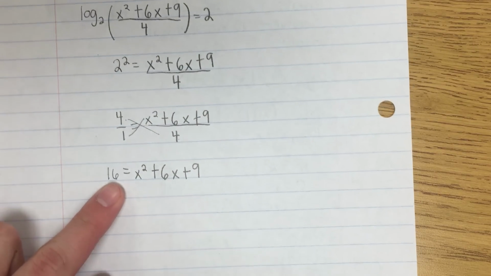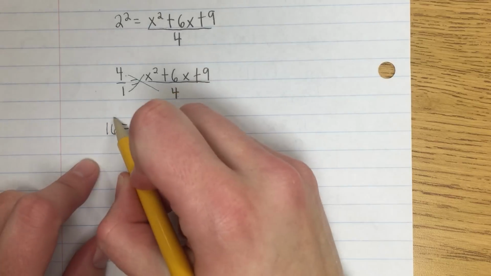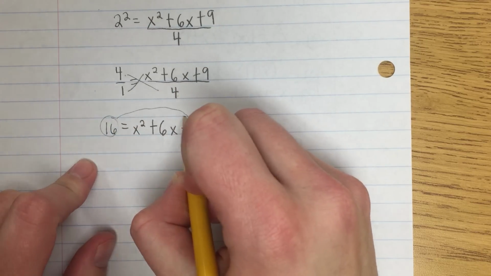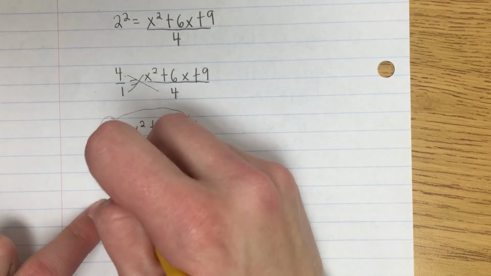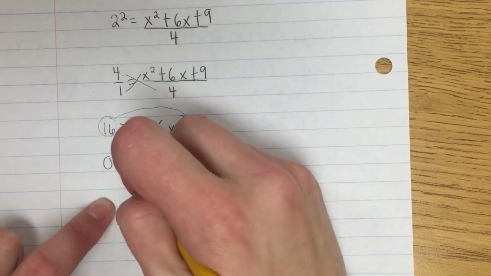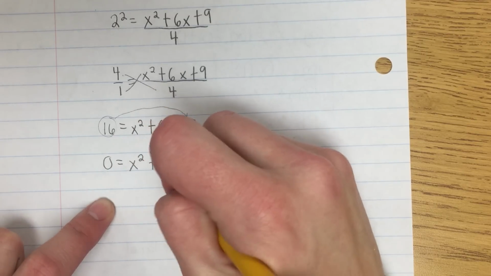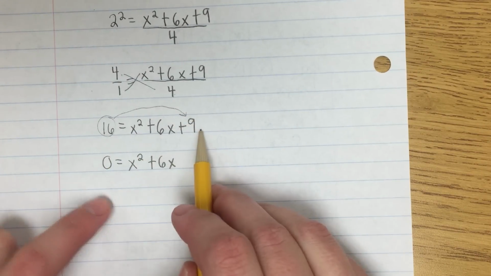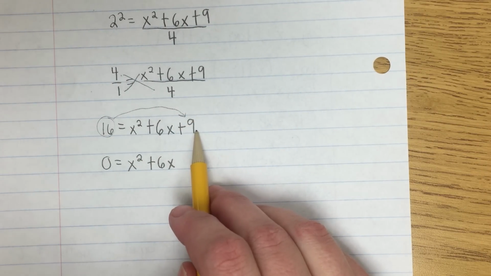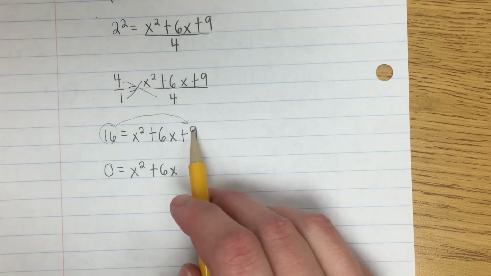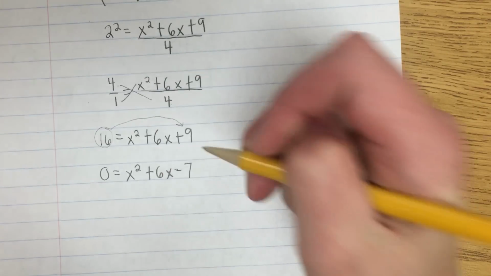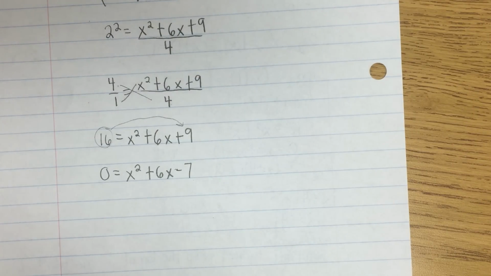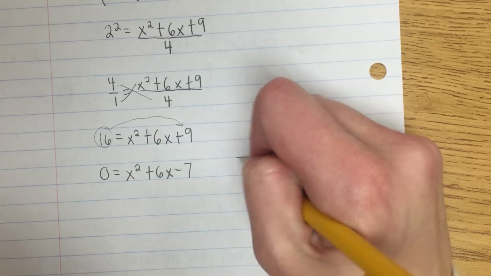Okay, so now again, I've got a quadratic, but I need to get it in standard form. In other words, I need this side to equal 0. So 0 equals x squared plus 6x. When I move that to the other side, it becomes a negative 16. So 9 minus 16 would be negative 7, or minus 7. So here, hopefully, again, let's look at these numbers.